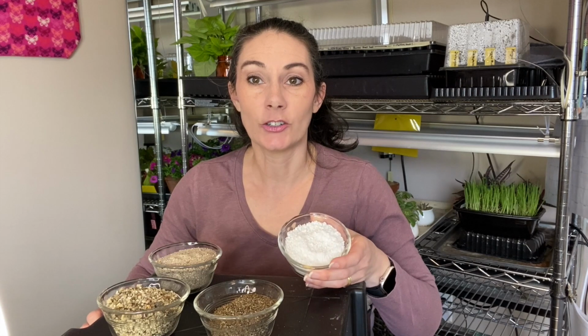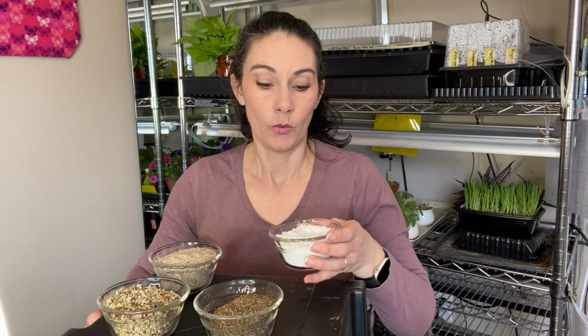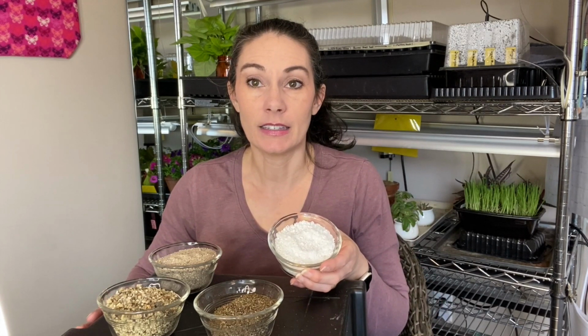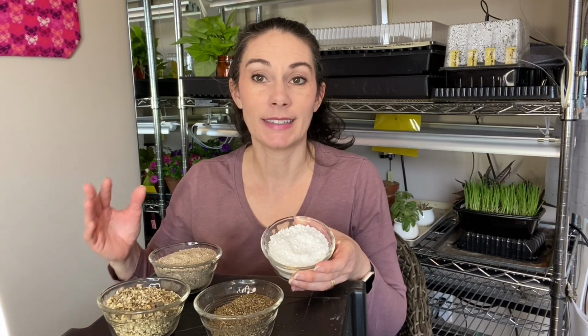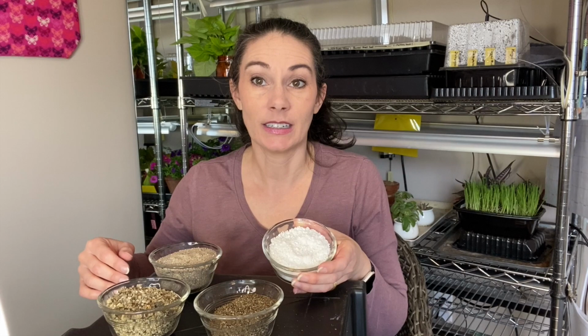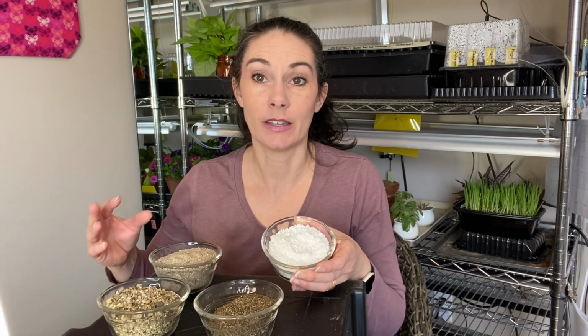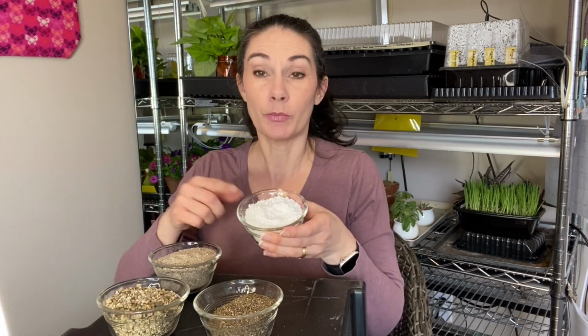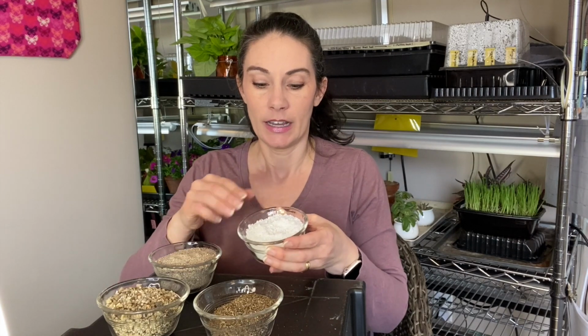When I want to add drainage to soil, when I'm making a seed starting mix, or if I'm making a mix for plants like succulents that want less water sitting around their roots and they want a more dry medium, then Perlite is what I'm reaching for. It tends to drain the soil better.